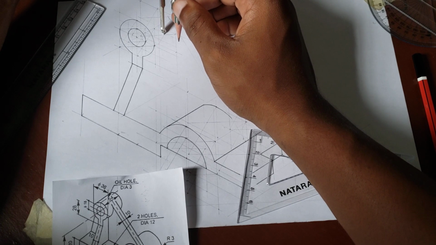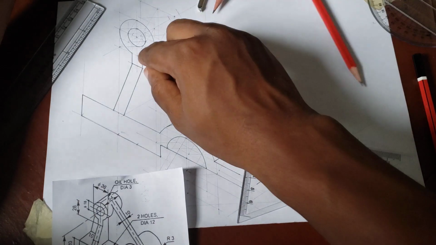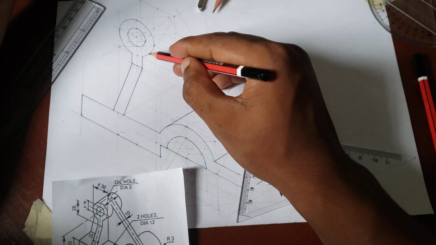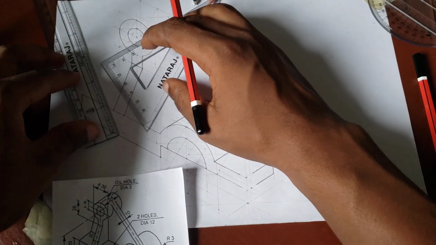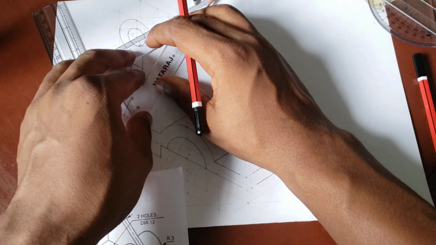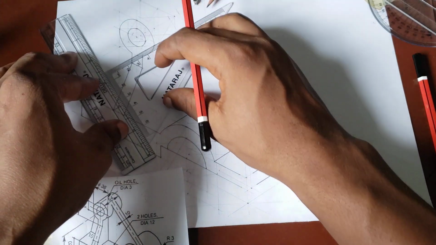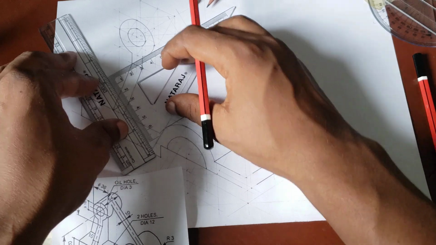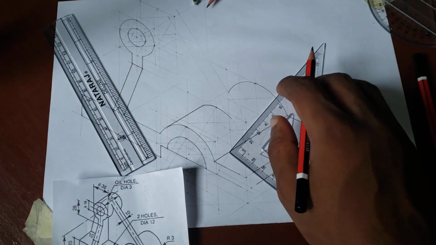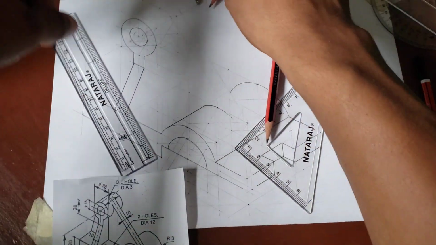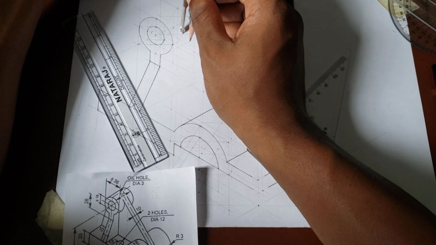So from the point of intersection here, but first of all I need to draw a line from this arc which is parallel to these lines. Okay, so I'm drawing my arc here.